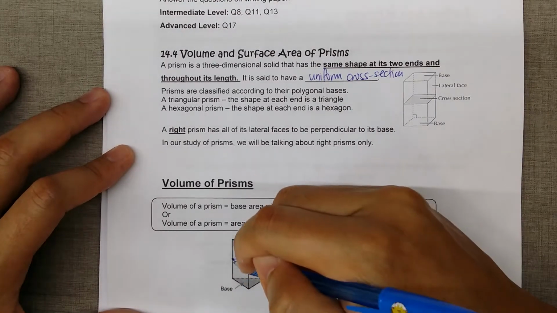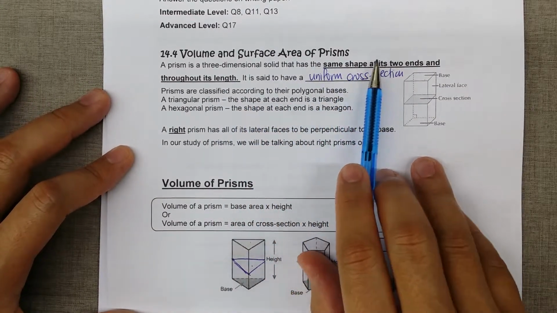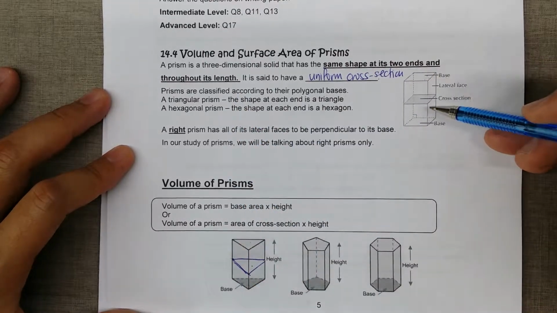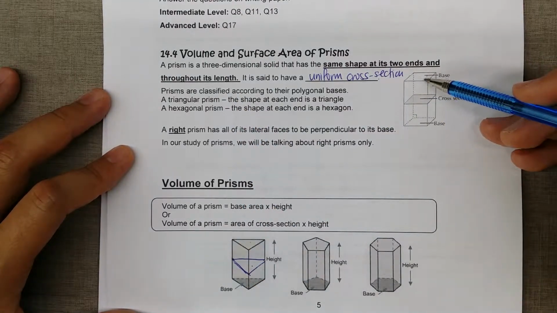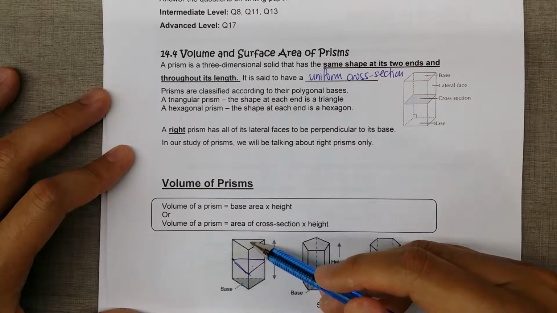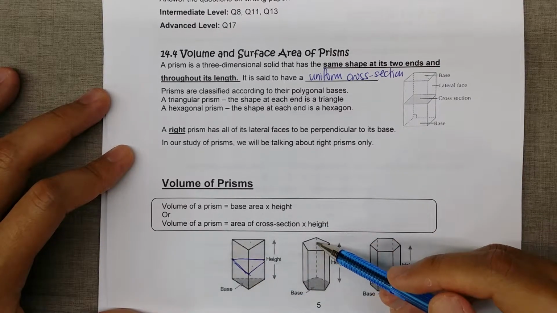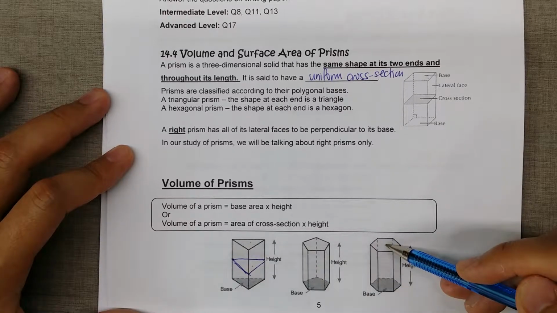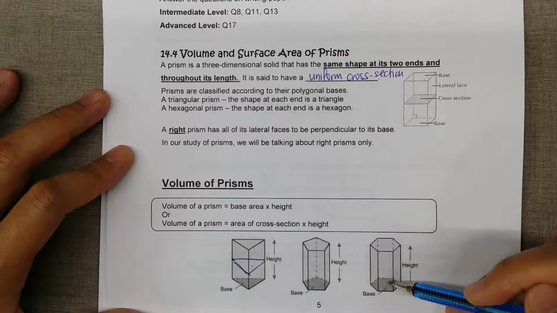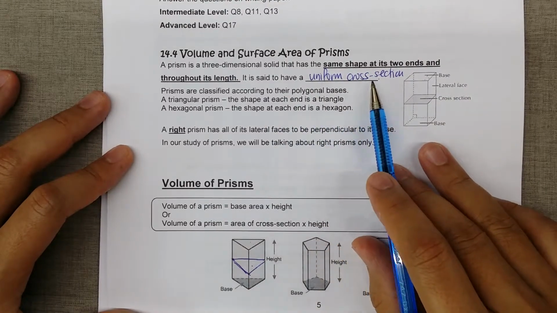So what defines a prism exactly? A prism is a three-dimensional solid that has the same shape at its two ends and throughout its length. Okay, let's check. Same shape at its two ends and throughout its length. Here you see a pentagon, and here you see a hexagon. So all these are prisms. It is said to have a uniform cross section.